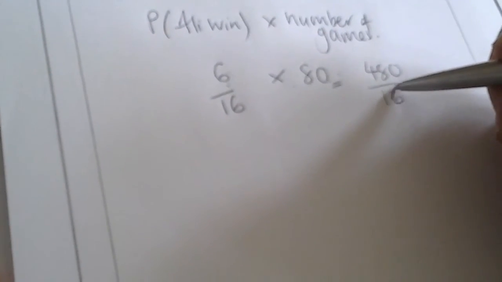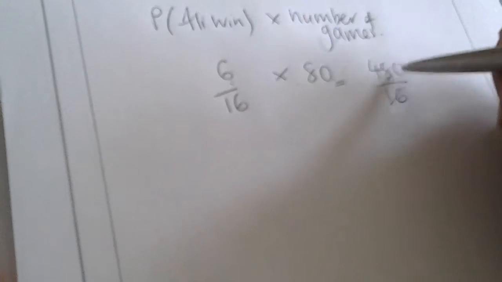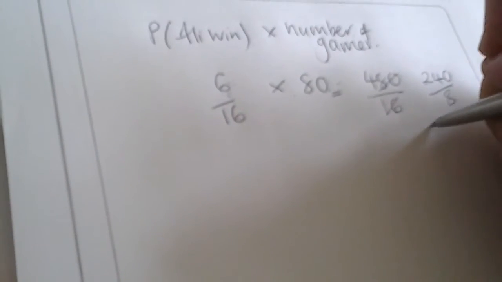Cancel it down. So I'm going to divide by 2. So that's 240 out of 8. And I know that 24 divided by 8 is 3. So 240 divided by 8 is 30.